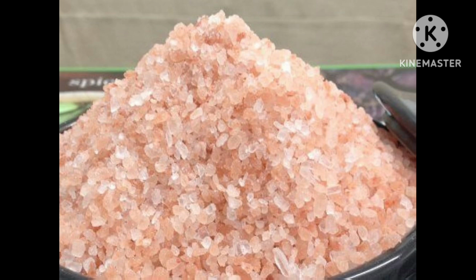Next important point, that is a difference, is Sindha namak is used in Ayurveda to make various types of medicines, but ordinary salt has no special significance. And next difference is that Sindha namak or rock salt helps prevent many diseases, while normal salt does not have any such properties.